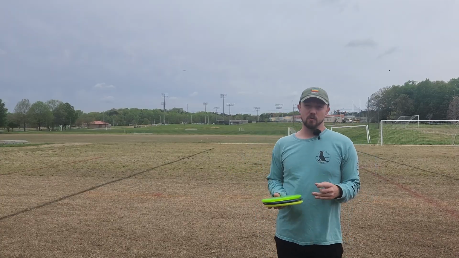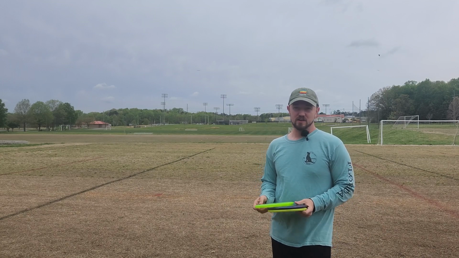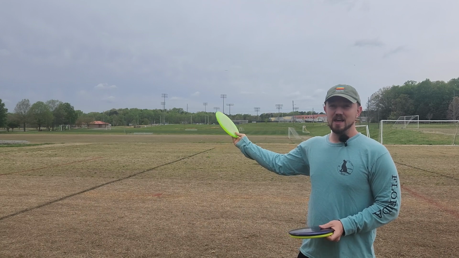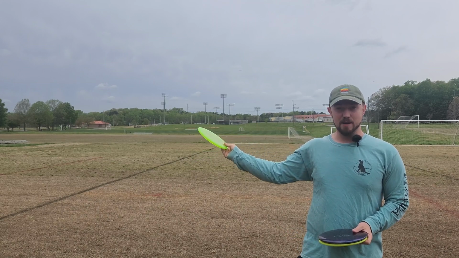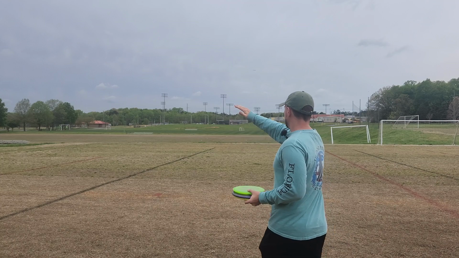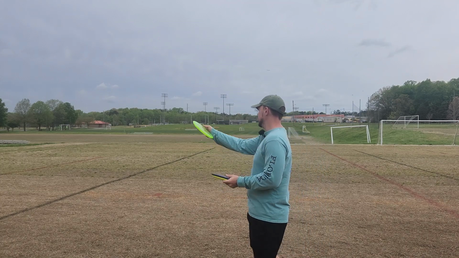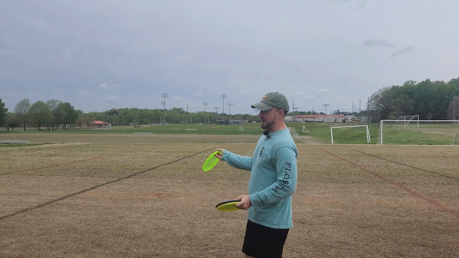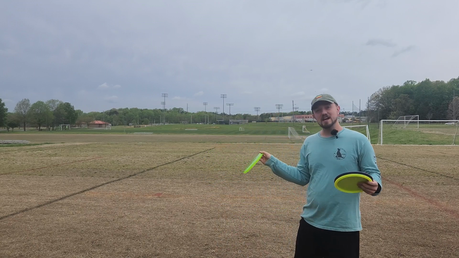So it's pretty simple when you're working with these crosswinds, when you understand that the top of the disc and the bottom of the disc dictate exactly what's going to happen. So if you're lining up a huge distance shot, you definitely want to be exposing the bottom of the disc to the wind. And when you're approaching the basket, you want to expose the top of the disc to the wind.